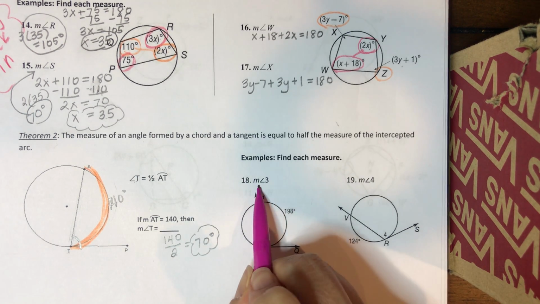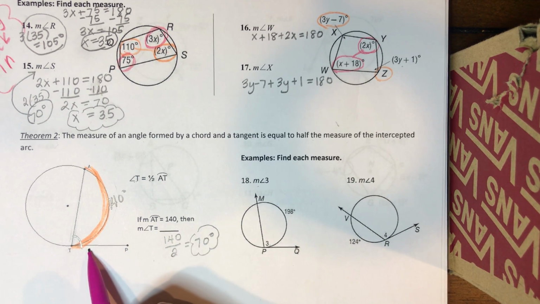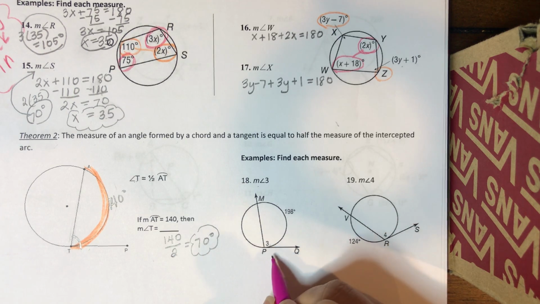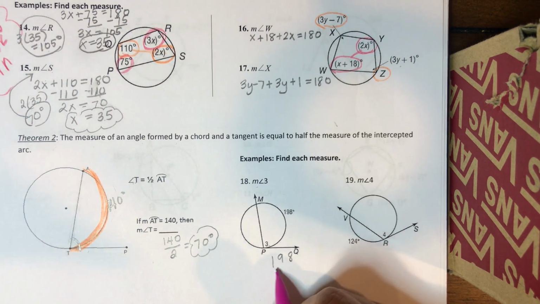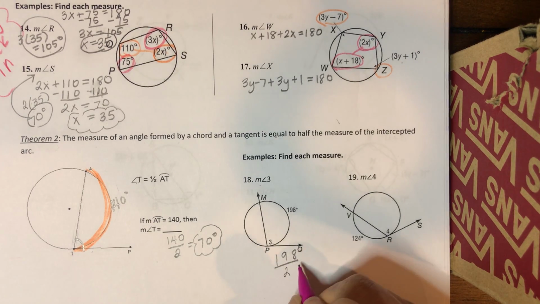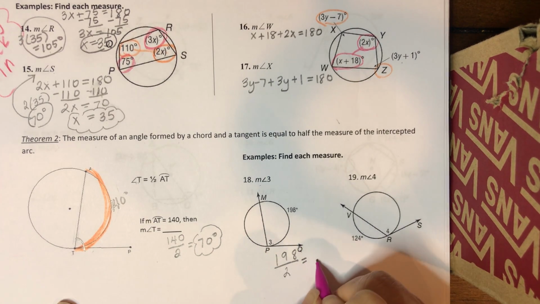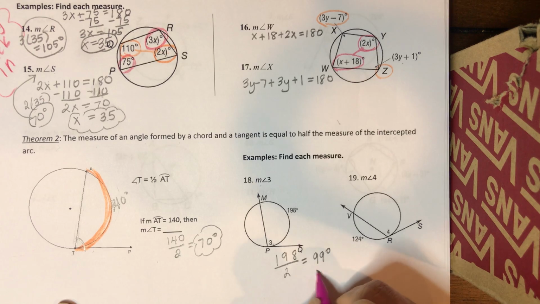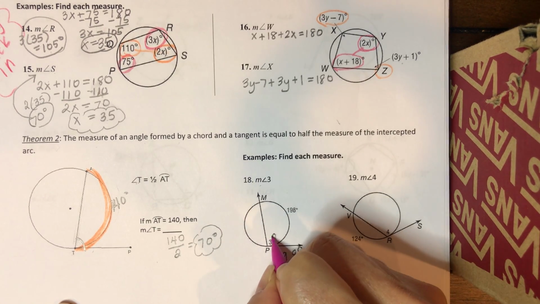So let's take a look. For angle 3, we're going to do just what we did over here. 198 divided by 2 gives us 99 degrees for angle 3.